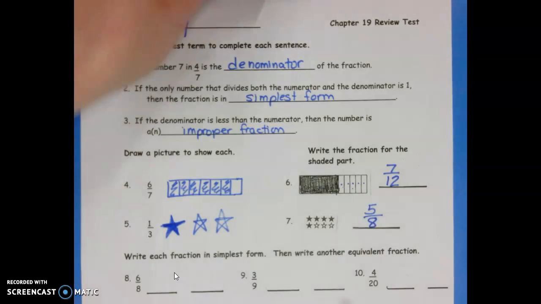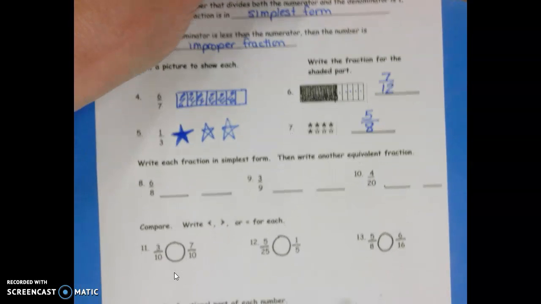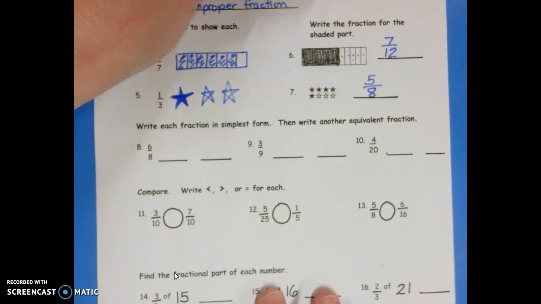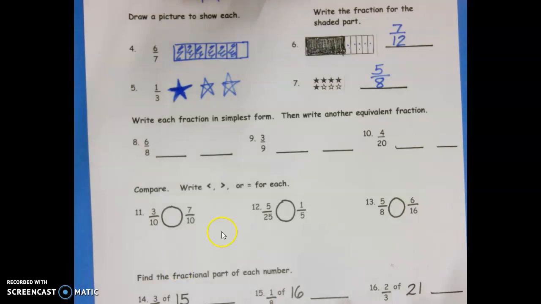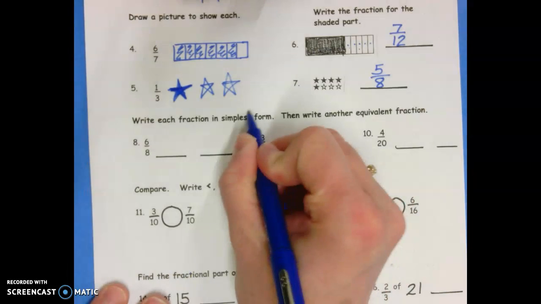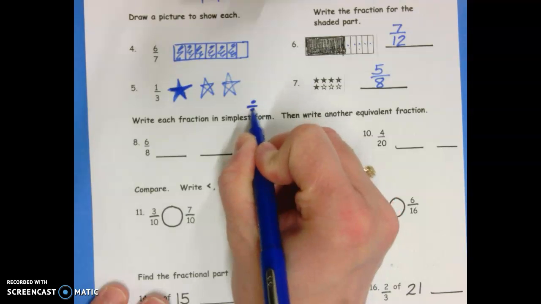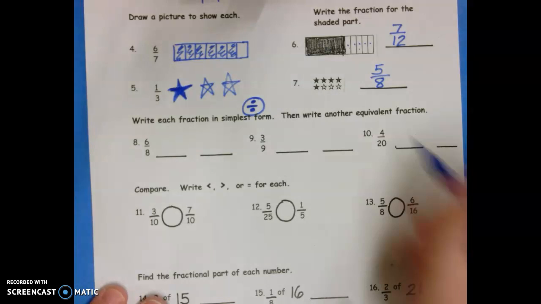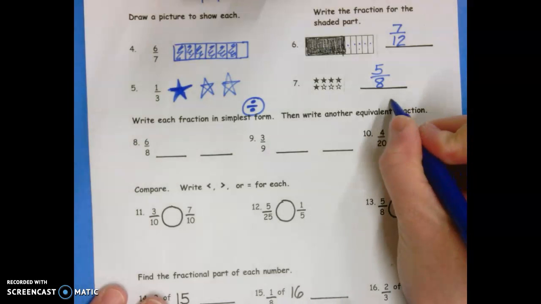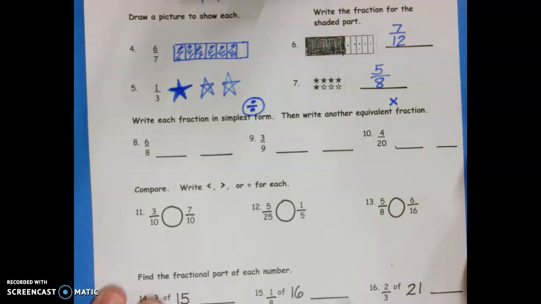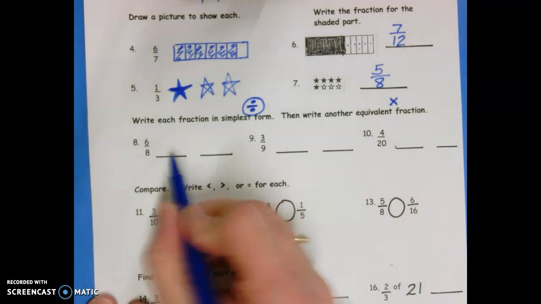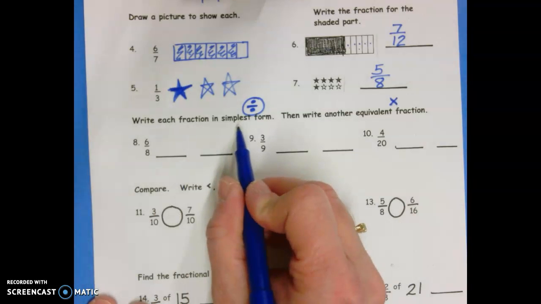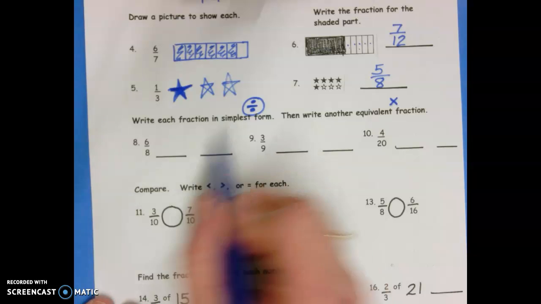Now, a big part of what we learned is the whole idea of putting fractions in simplest form and writing equivalent fractions. You must please remember that when you're putting things in simplest form, you will always be dividing by the greatest factor you can. But with equivalent fractions, you can really multiply by any fancy one. Here we go. Let's do simplest form first, since that was the order of directions.